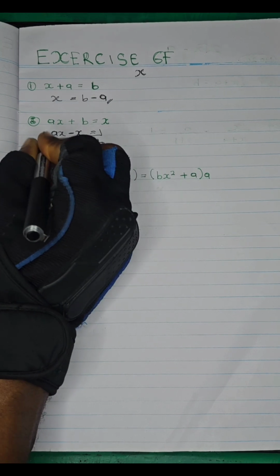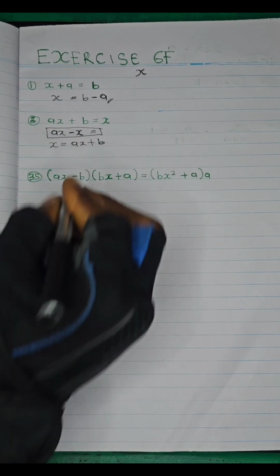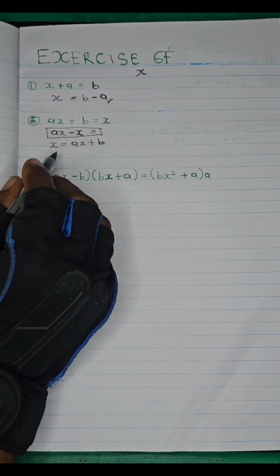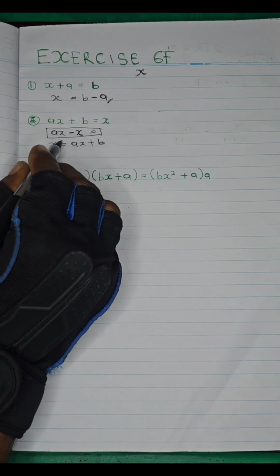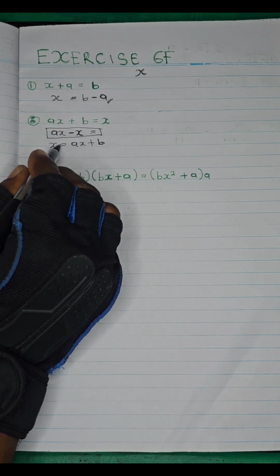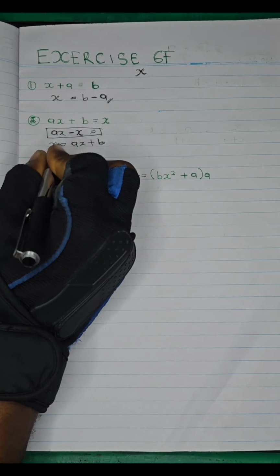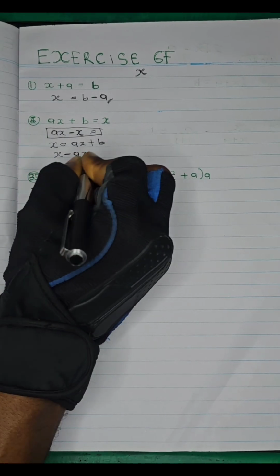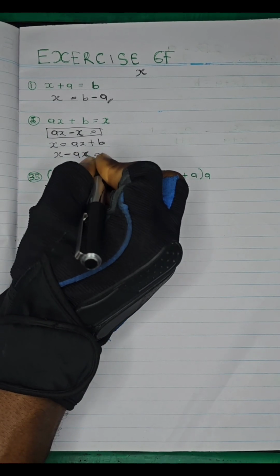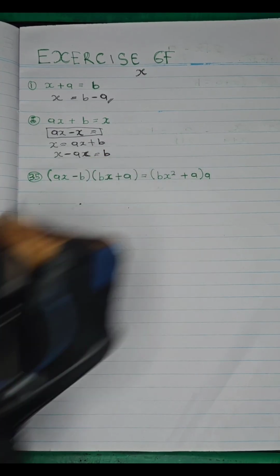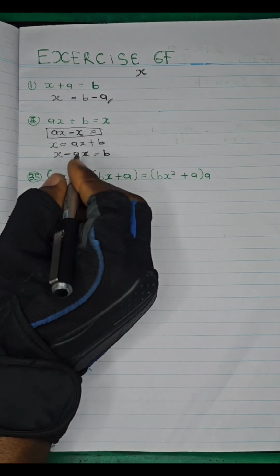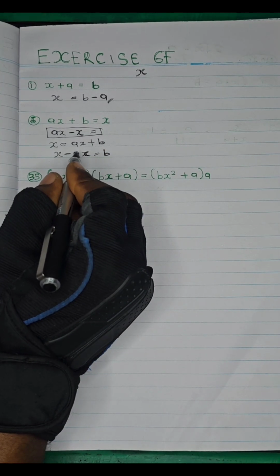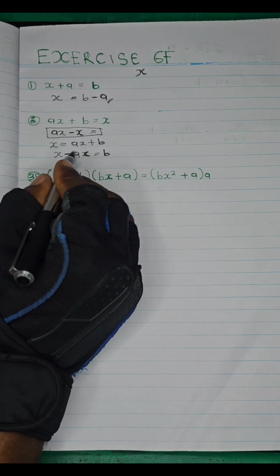Let's leave this one that I was solving. We are still going to get the same answer. I will write it, right, so that I can move this x to the other side of the equation. I will now say if ax moves to the other side of the equation, you have x minus ax is equal to what? B. Are we making sense? So x minus ax is equal to b.